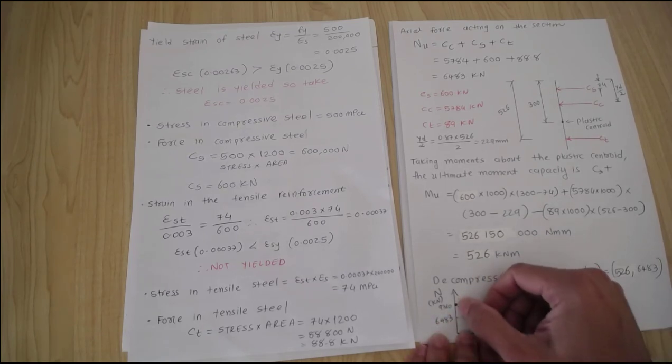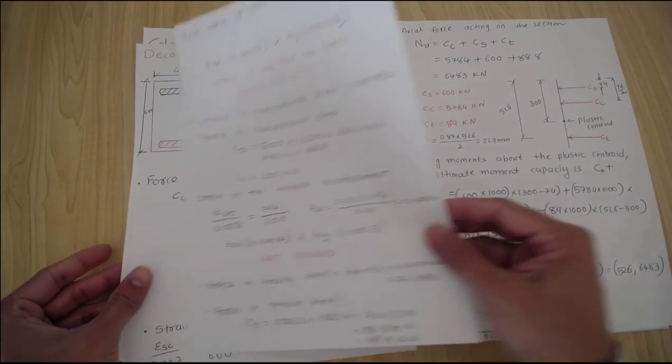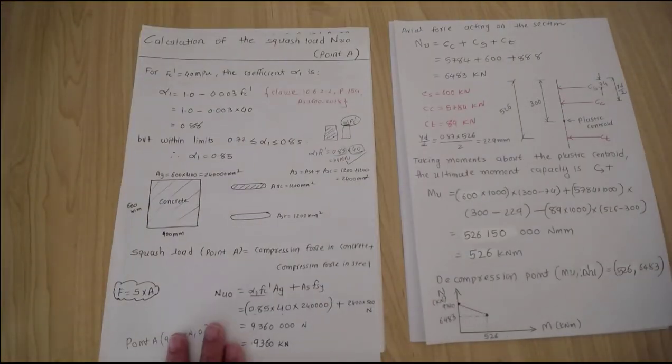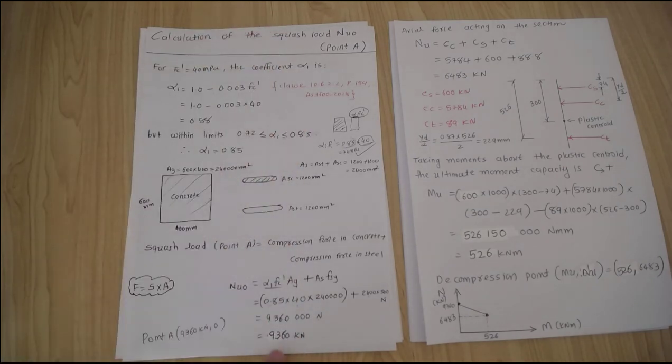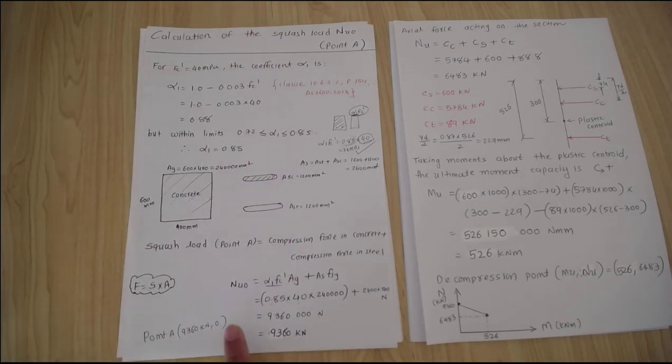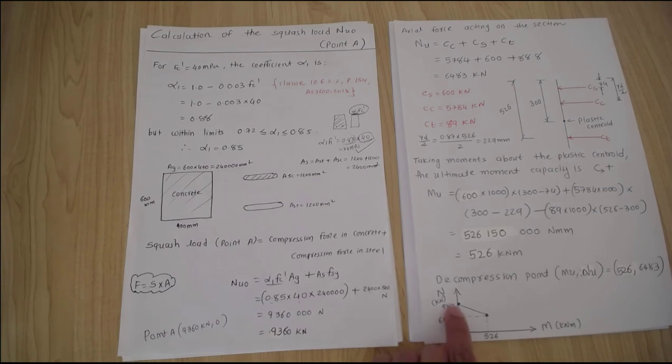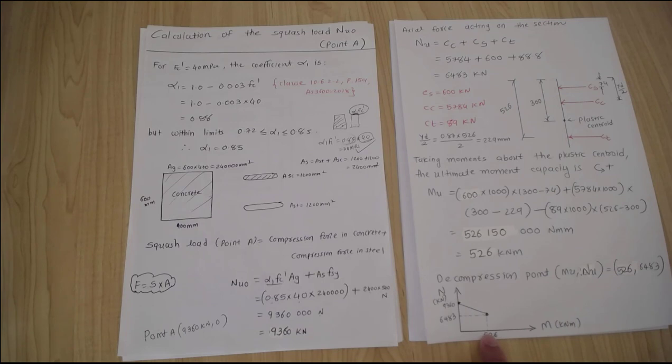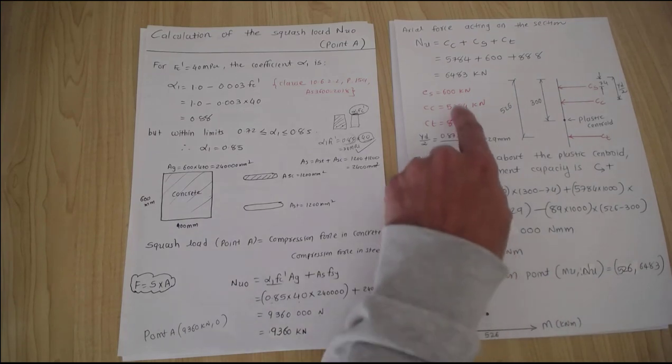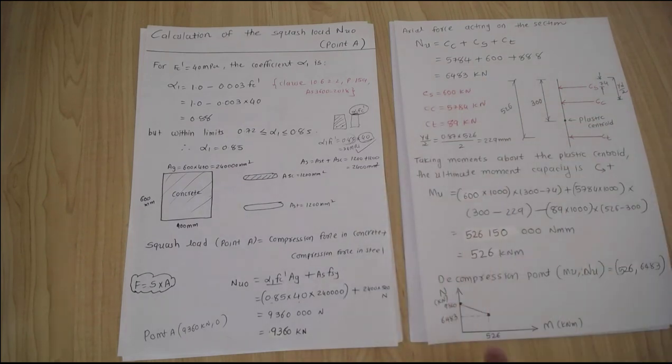In the first video for this example, we looked at the squash load, where we calculated 9360 kilonewton with zero moment. That is the squash point. And now we have the decompression point: the moment of 526 kilonewton meter that we just calculated, which I put here, and 96483, which is the force that we calculated here. In the next video we will look at the next point for this axial load moment interaction diagram. Thank you.